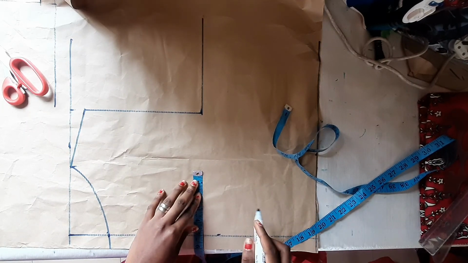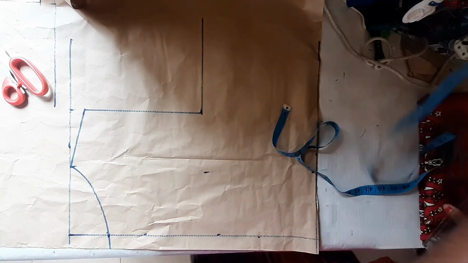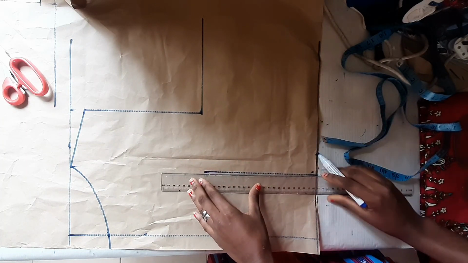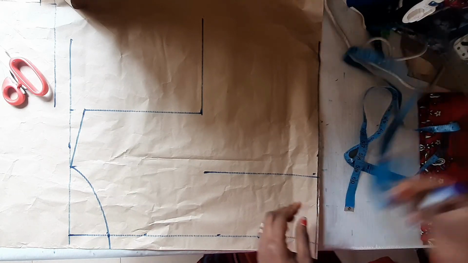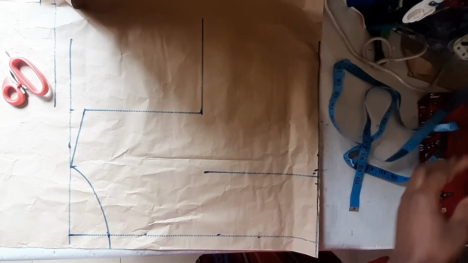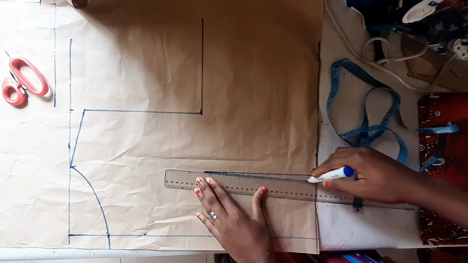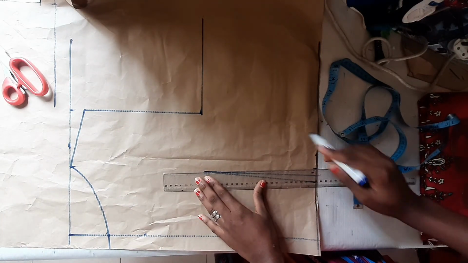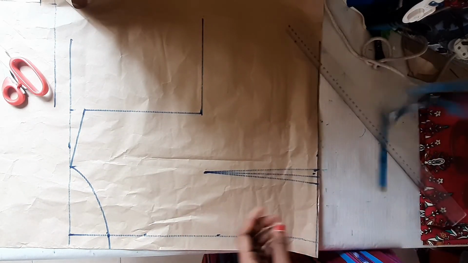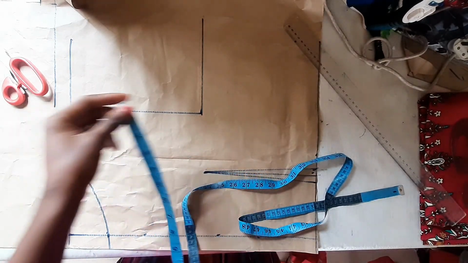Now I'm going to take my darts. That is the nipple to nipple measurement, and that is what I'm using for my darts. You take 1 inch at the waistline, take ½ inch on both sides and connect.